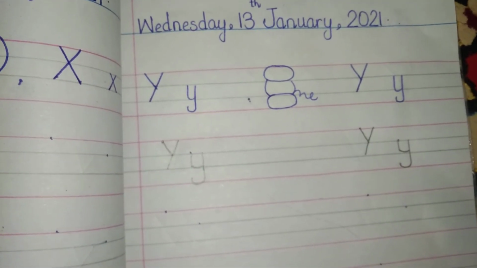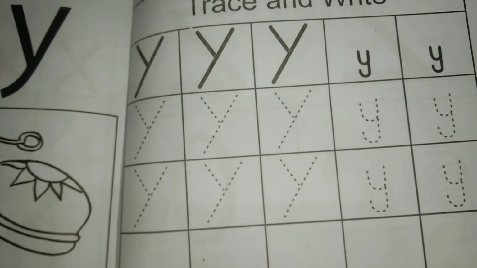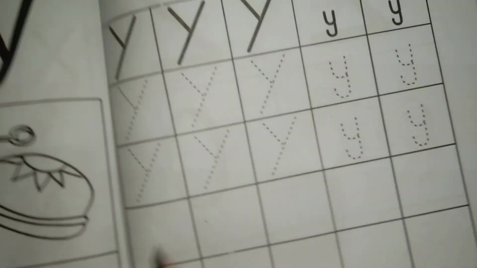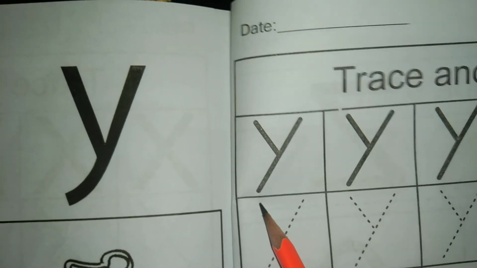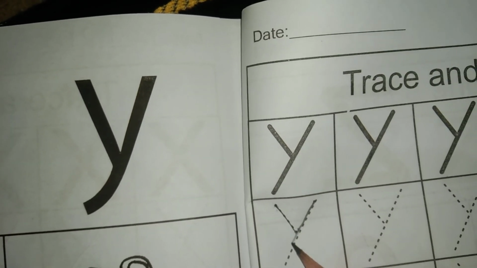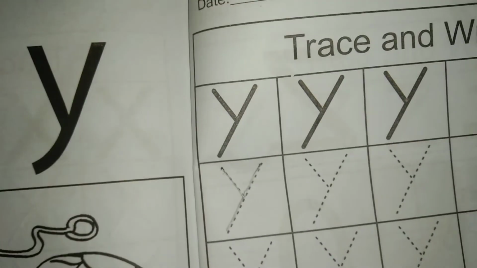Y says ya. Okay, class, playgroup, practice capital Y on your workbook. Look at your workbooks. Start from the top, make a slanting line down to the right, go back to the top and make a slanting line down to the left. At the meeting point of the slanting lines, make another slanting line like this.